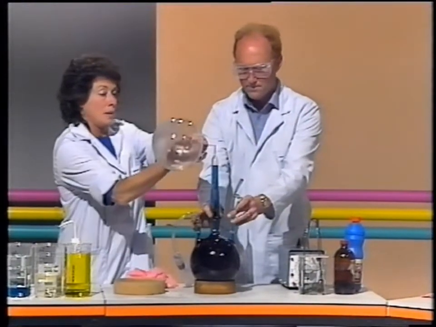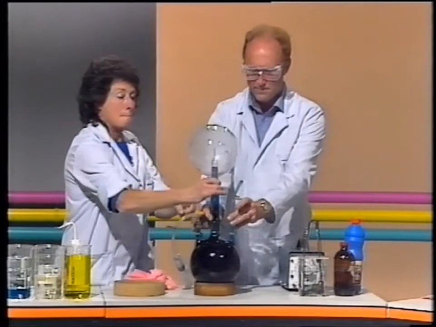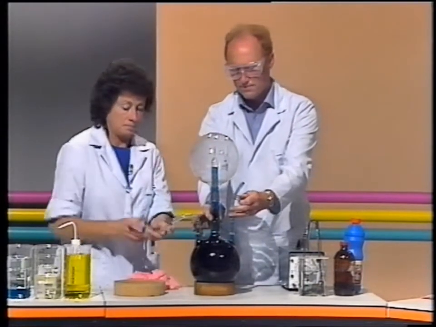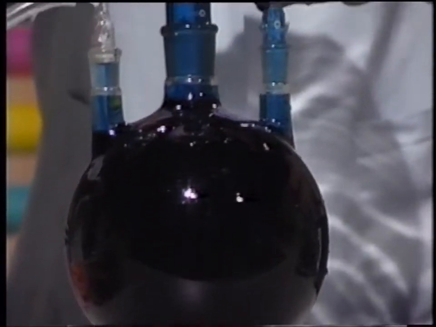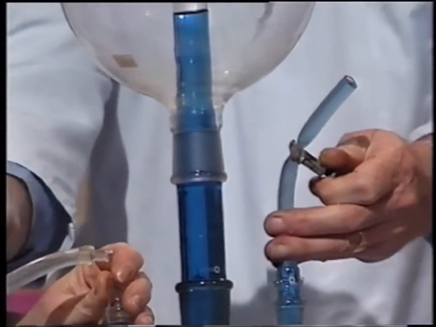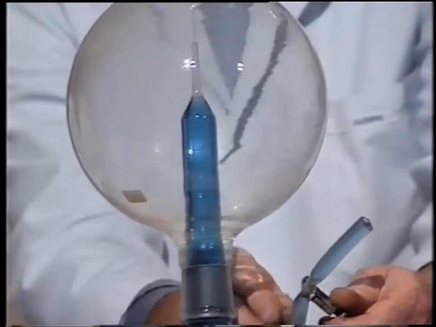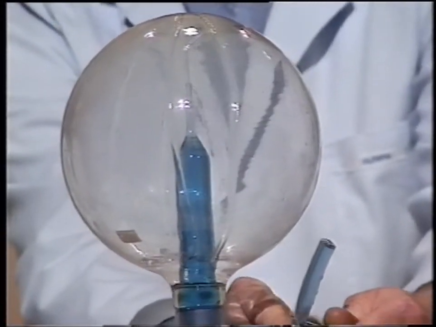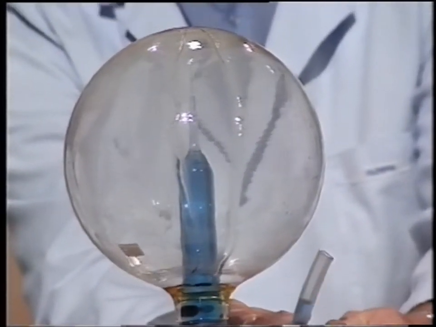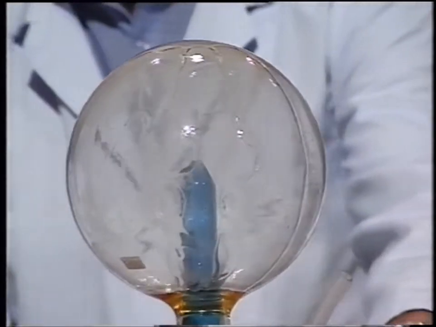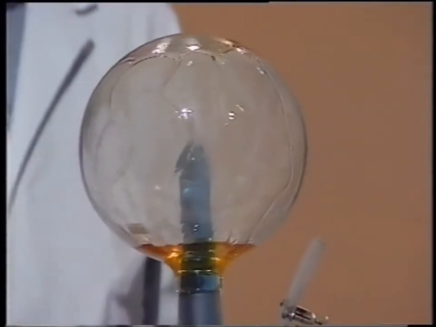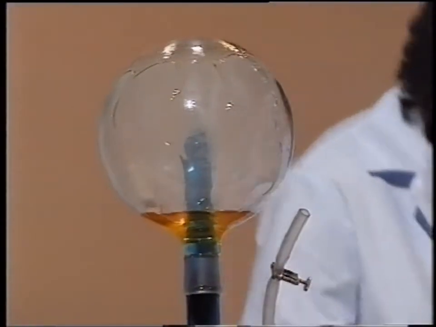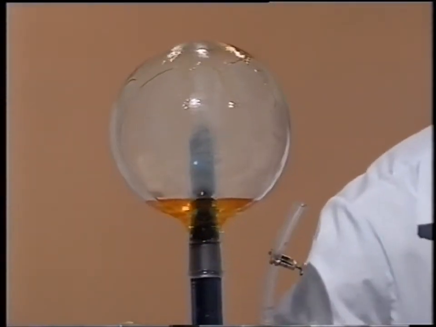In the bottom flask, we've got water that's coloured blue with an acid-base indicator. And in the top flask, we've got some hydrogen chloride gas. So the hydrogen chloride dissolves in the water, it pulls the water up into it, and at the same time it forms an acid solution which changes the colour of the indicator from blue to yellow. And this is a simple demonstration, or a relatively simple demonstration, to show how soluble the gas is.